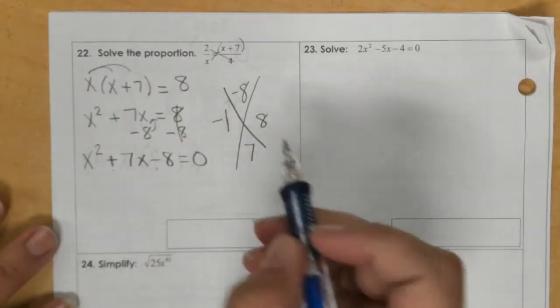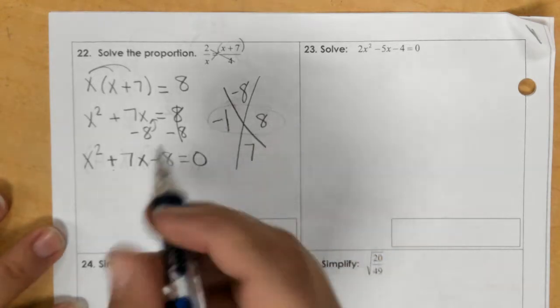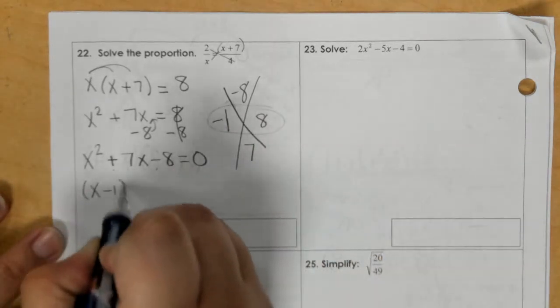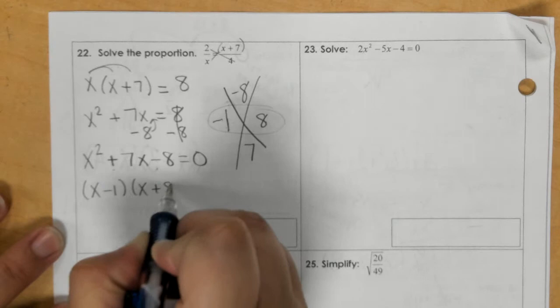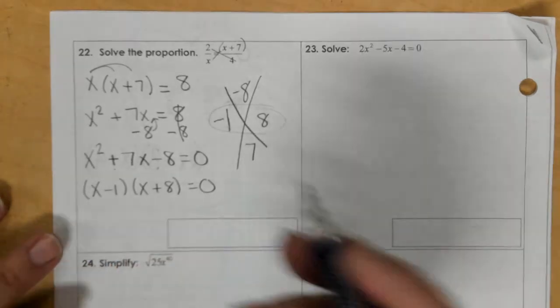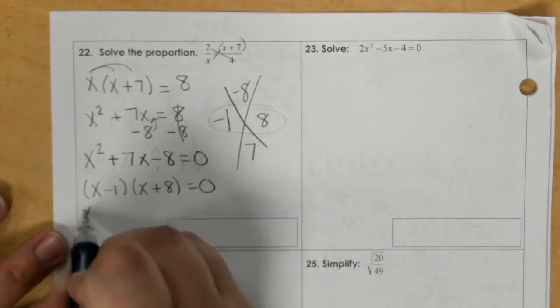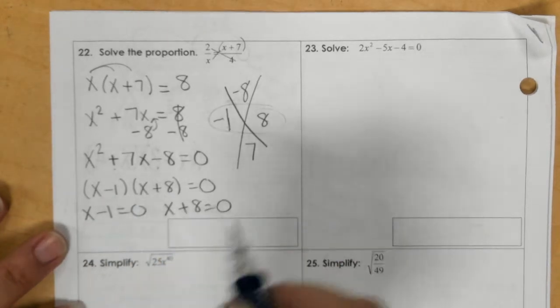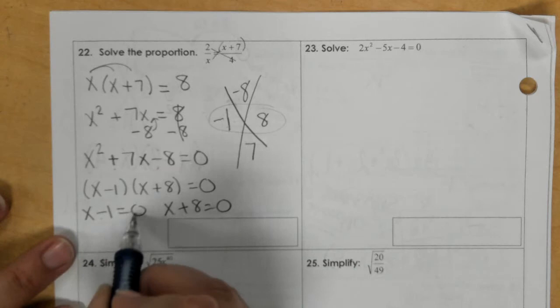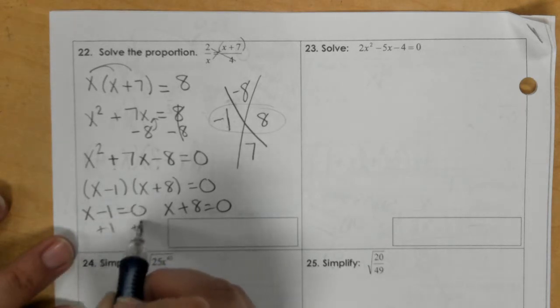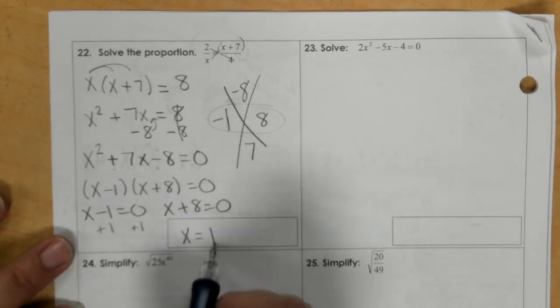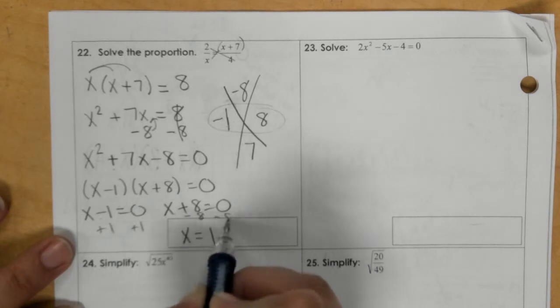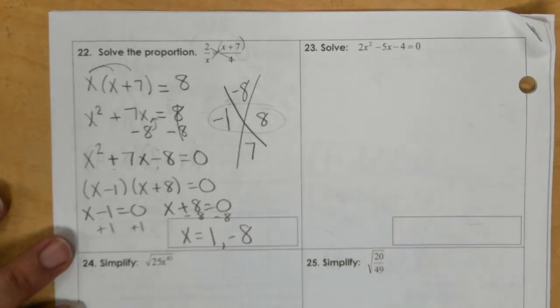Okay, so now I write these in factored form. So x minus 1, x plus 8 equals 0. I say x minus 1 equals 0, x plus 8 equals 0, and I solve. So here I would add 1 to the other side, and 0 plus 1 is 1. Here I would subtract 8, and 0 minus 8 is negative 8.